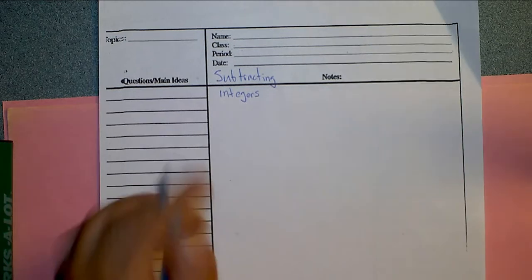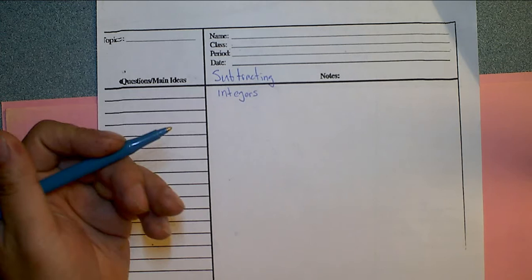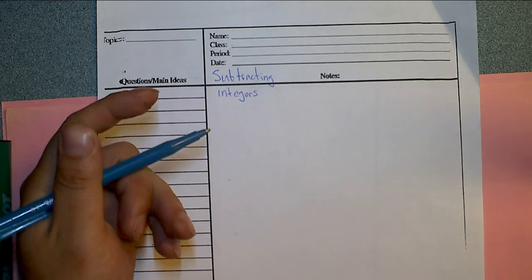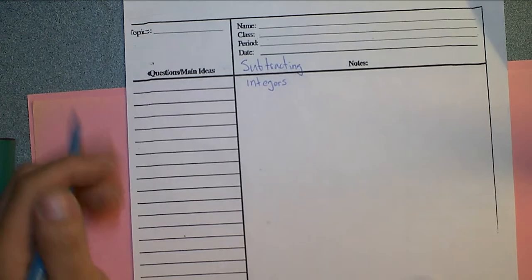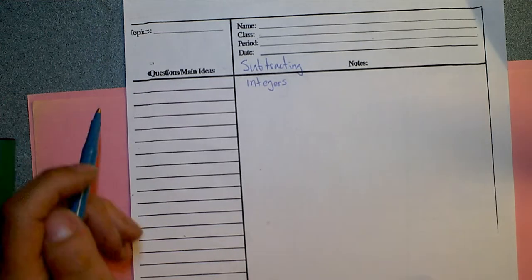It's subtracting integers. Today we went over adding integers. So for your homework, I'm going to teach you guys how to subtract. To touch base though, we have to make sure you understand the three words that we went over today.